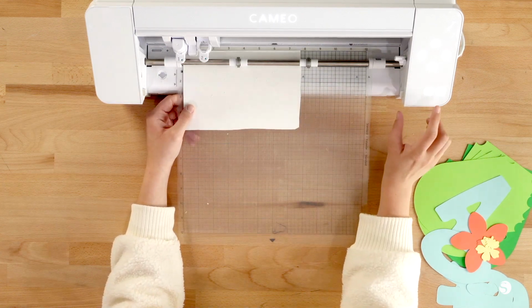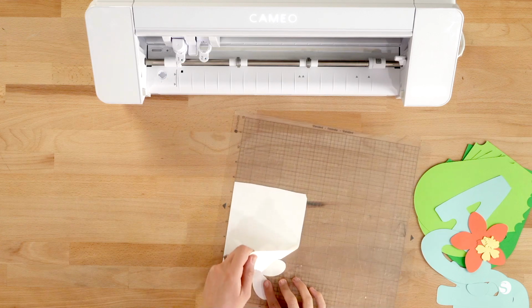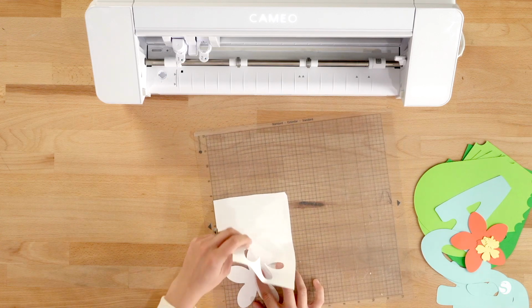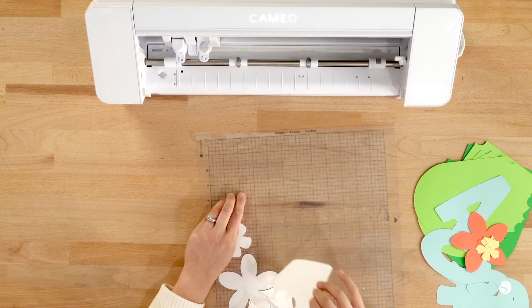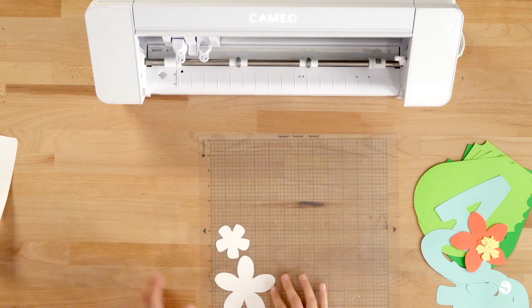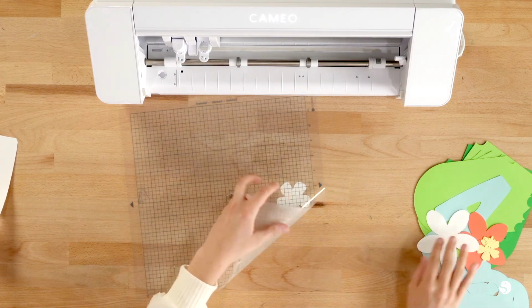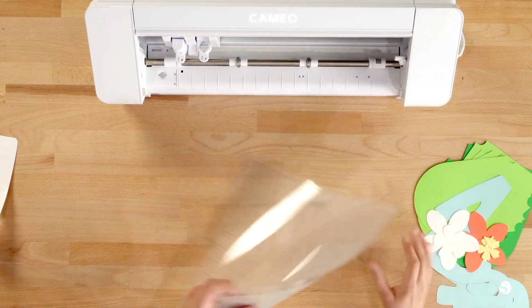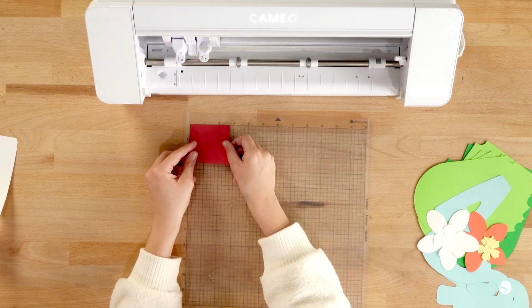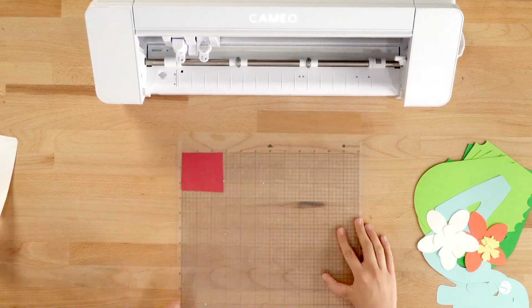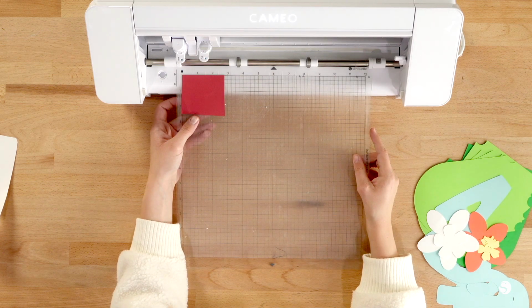All right, so now I'm going to unload it by pressing the downward arrow. And then flip it over. And now we're just going to take our little red piece for our single red flower and load that in.